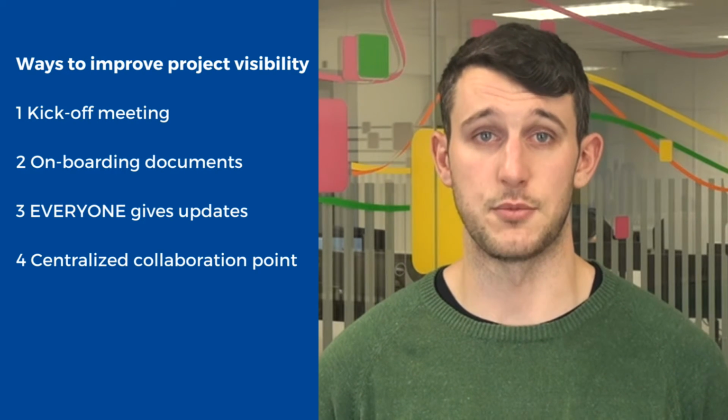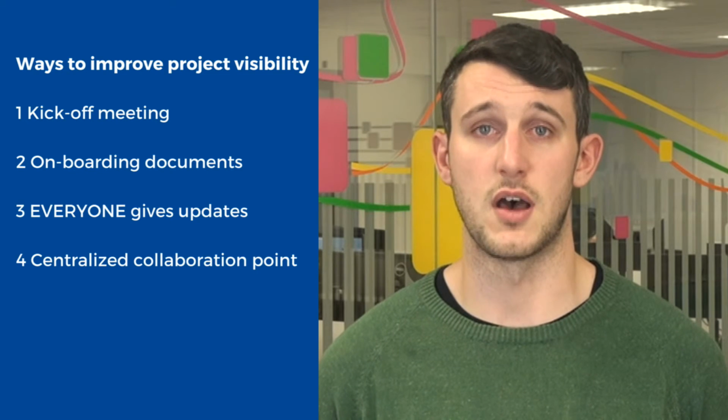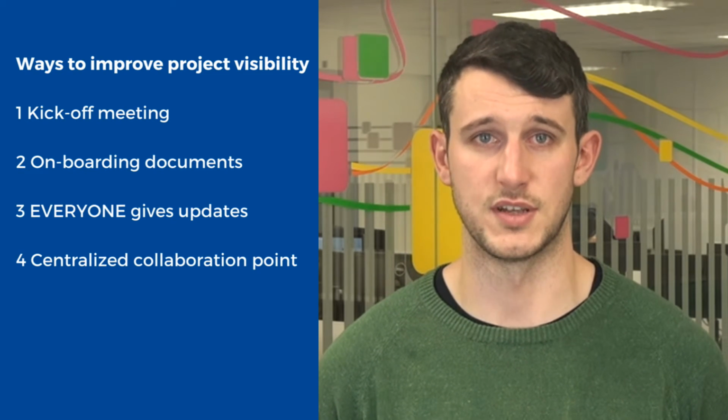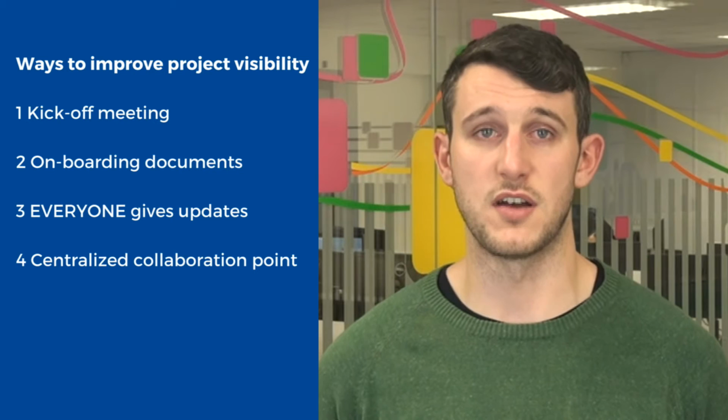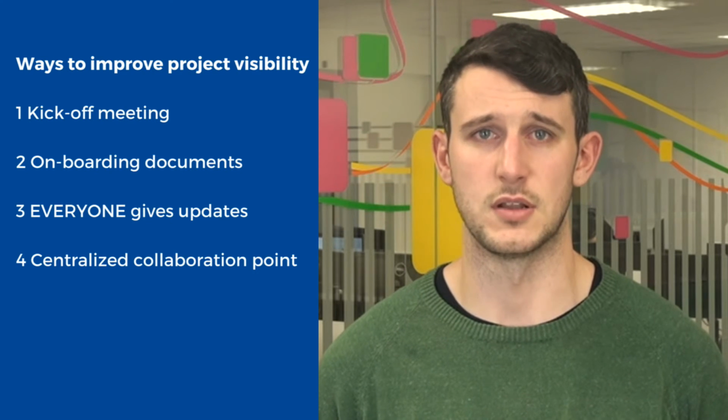Having a centralized collaboration point to hold important documents and other project artifacts can save you a lot of time and effort on your projects. If you find your project team often having unnecessary meetings, or if there tends to be a lot of confusion as to who's doing what, then this is definitely one you should focus on.